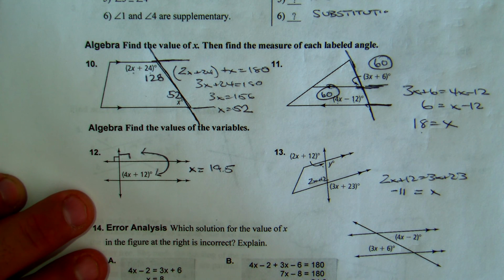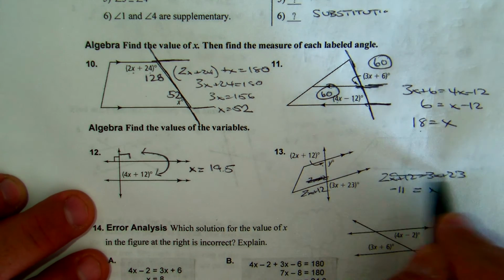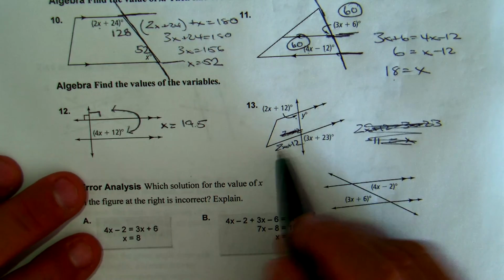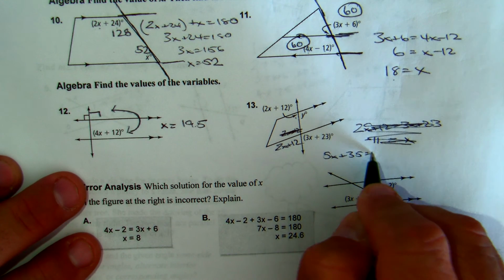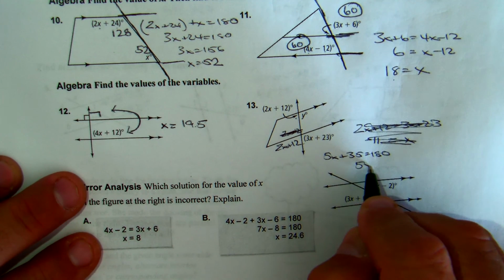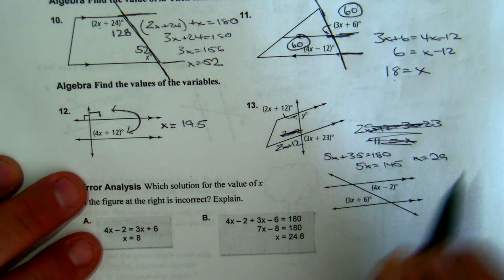So 2x plus 12, no, that can't be. Oh, I got them in the wrong spot. So the 2x plus 12 goes there. See, everybody makes mistakes. That's why you check. All right, now you realize they form a linear pair, so 5x plus 35 equals 180. 5x equals 145. X then equals 29.